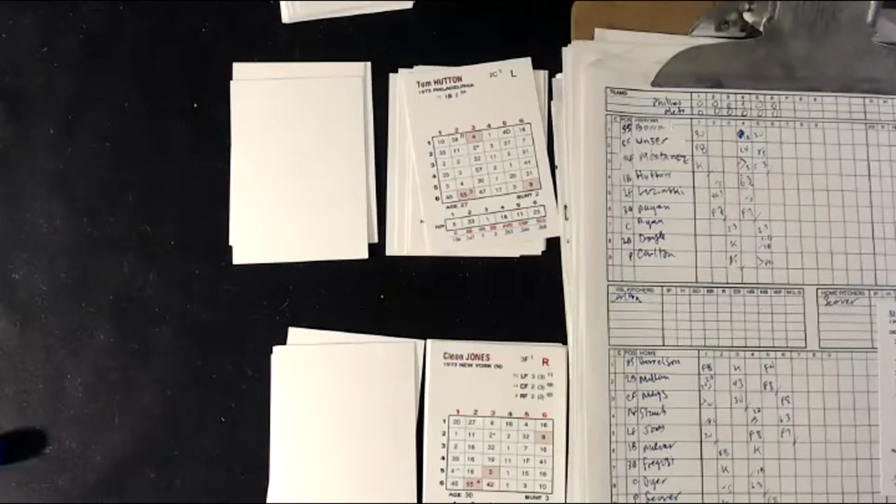Playing a little, learning how to play Replay Baseball again, although I never really knew. It's a lot of little things. This is one game where you must take down all the data for all the players. And at the bottom of the scorecard, there's a section with a baseball field with little boxes, so you can write in everything you've got to write in.